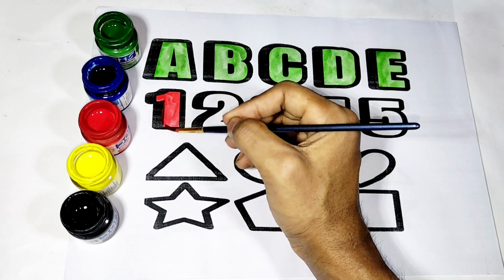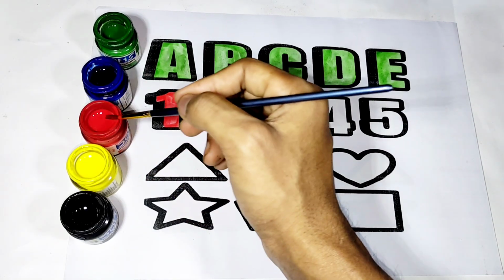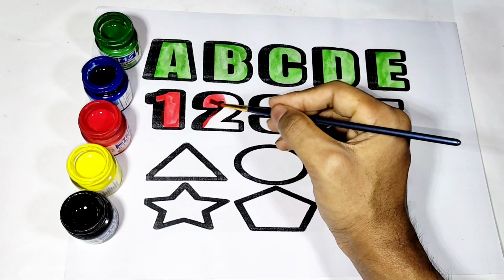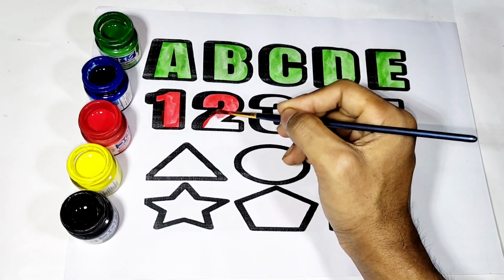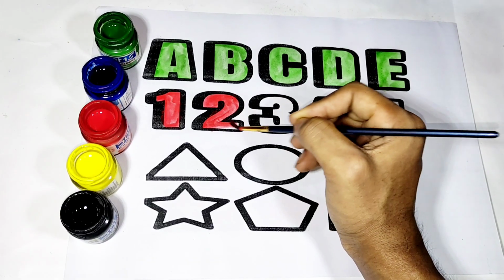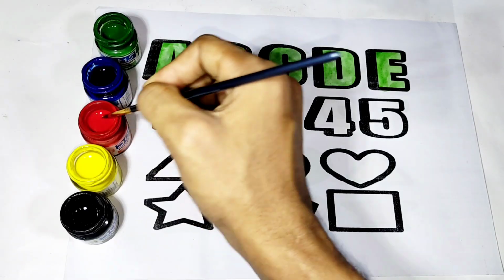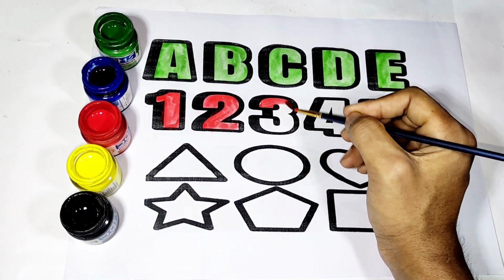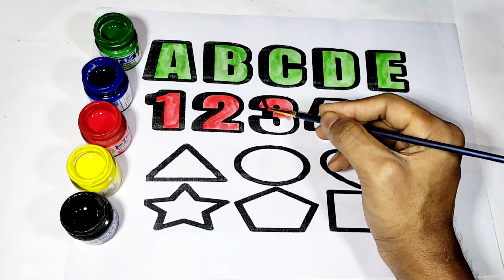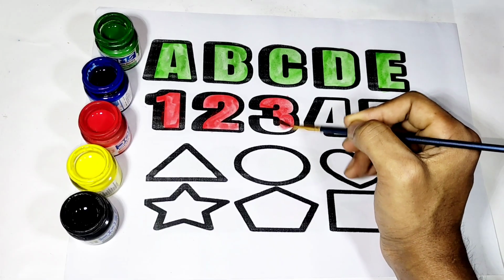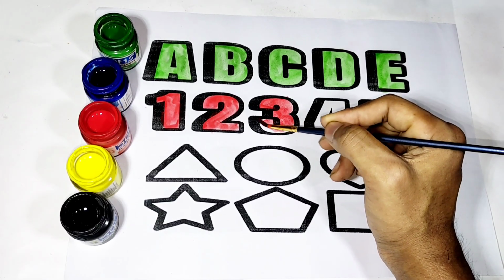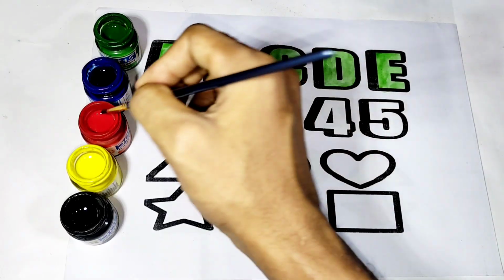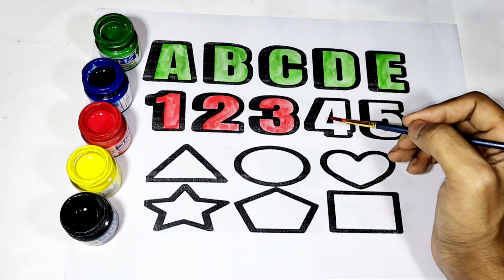The next one is 2. Two, 2. Now we're coloring numbers. The next one is 3. The number 3. And the next one is 4.